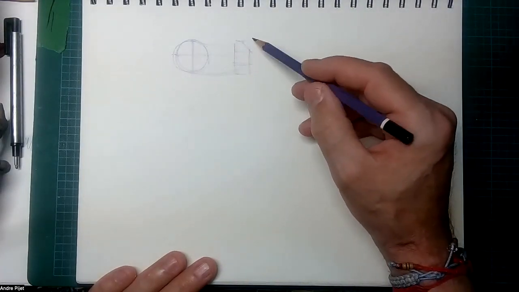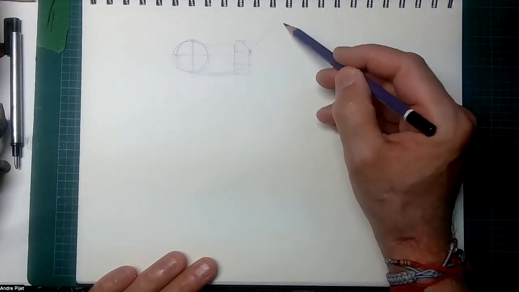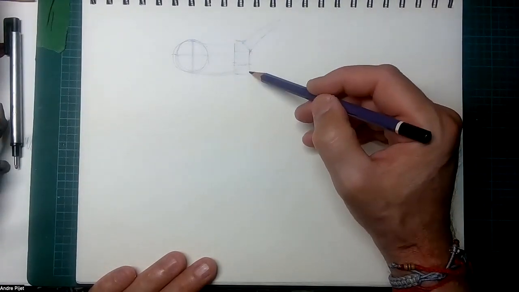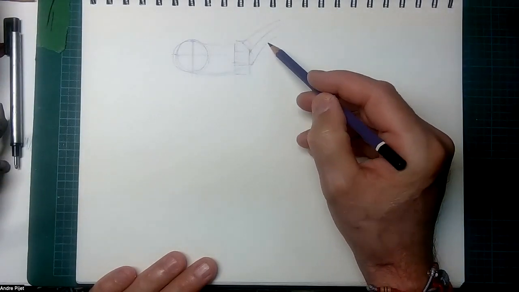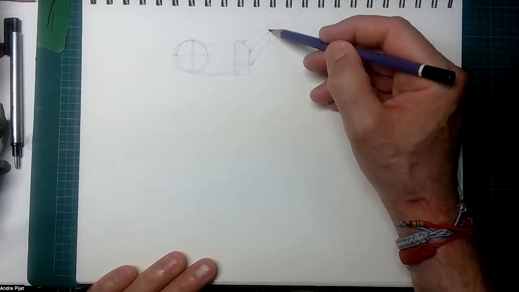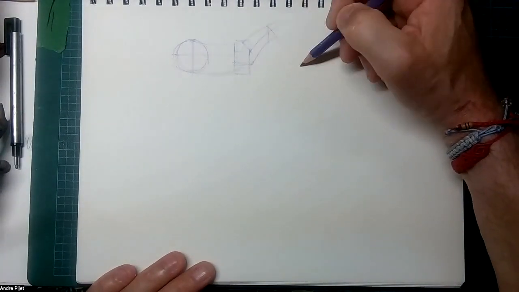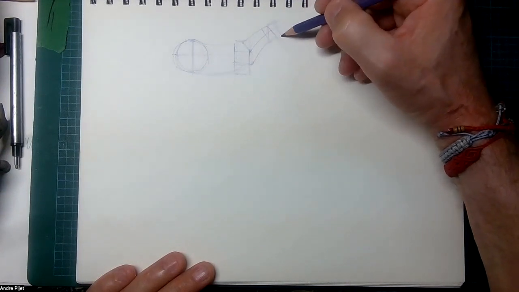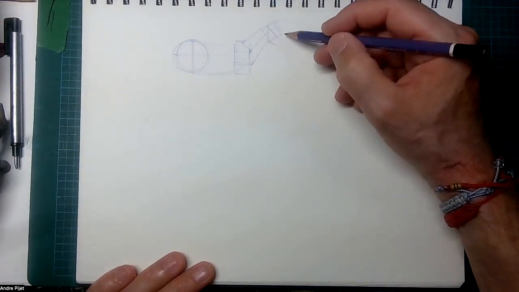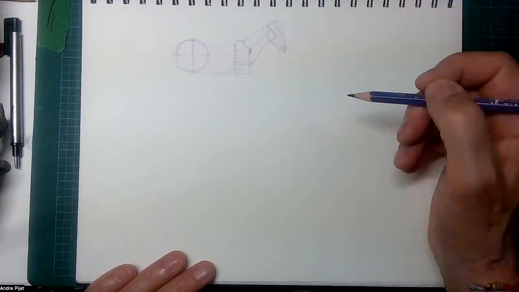From there you have the neck, and the thickness of the neck is somewhere there. Somewhere here is the end of the neck. And now you have 45 degrees for the head. So you go a third here, a third there, and you have approximately the profile.